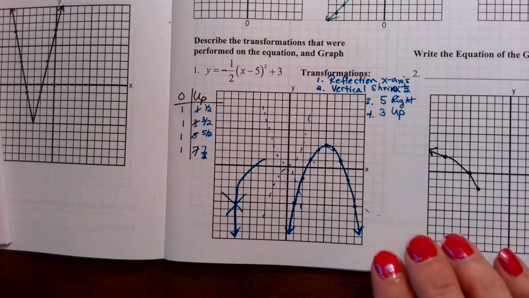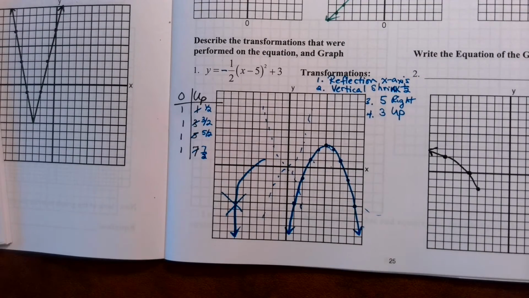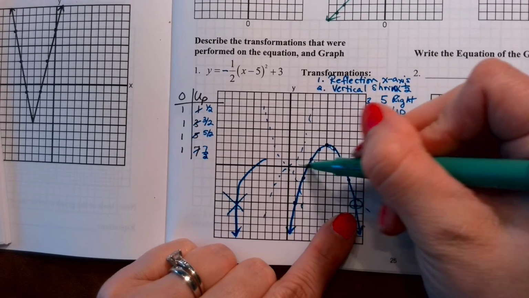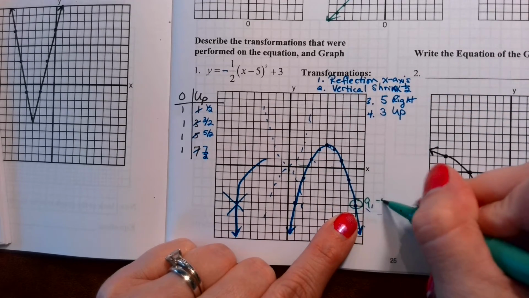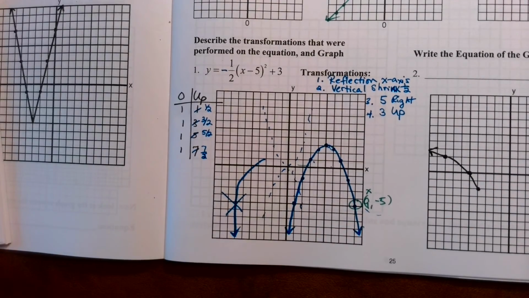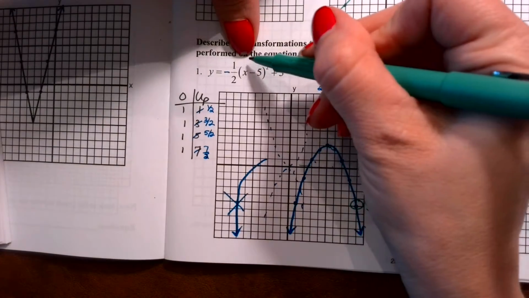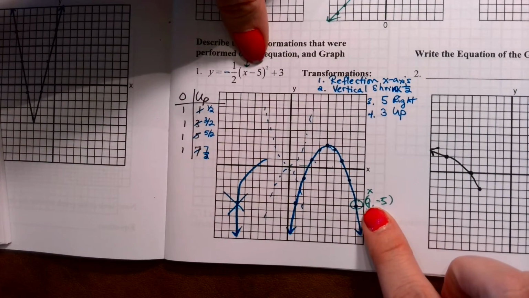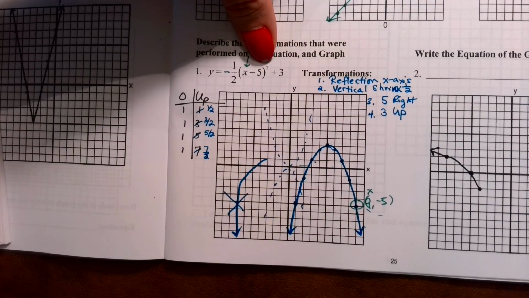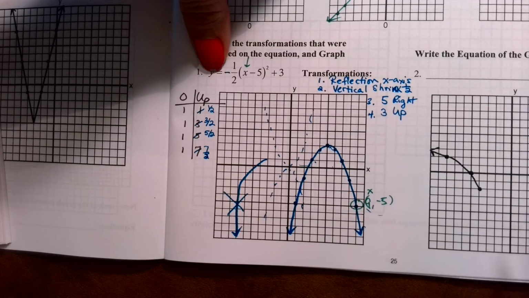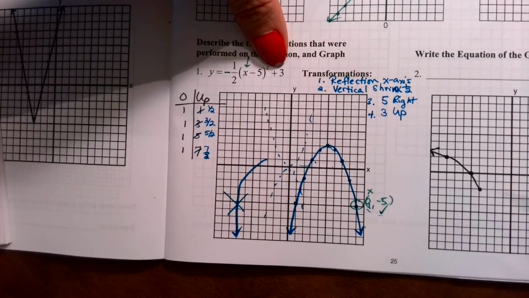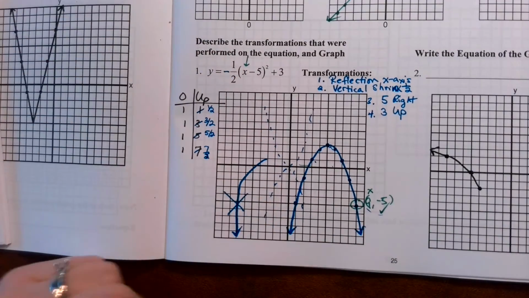Okay, and then I did show in a prior video how you can check your work. So I'm going to take this point right here, which is 9 comma negative 5, and I'm going to see if it works. I'm going to plug in x value 9, see if I get negative 5. Into this equation right here. What's 9 minus 5? 4. 4 squared is 16. What's negative half of 16? That's negative 8 plus 3. It does make negative 5. This graph is correct.